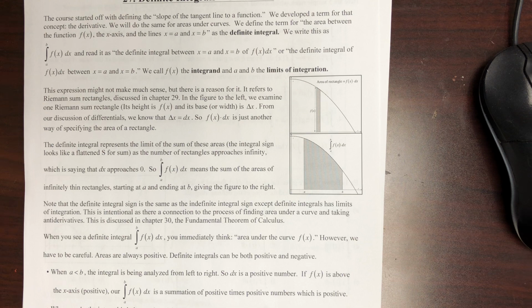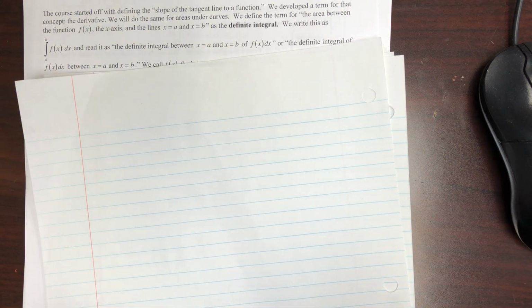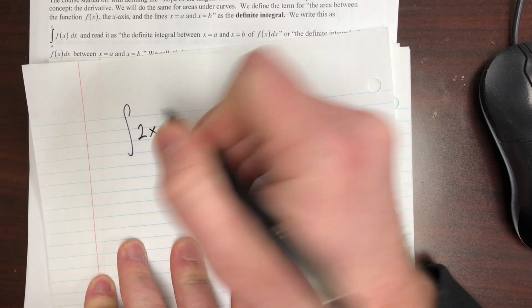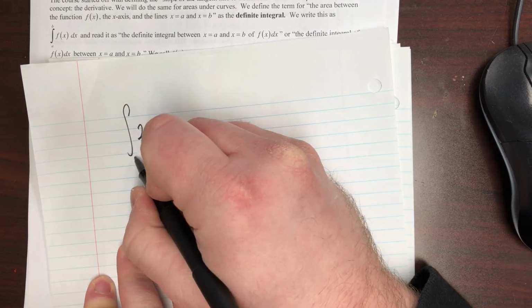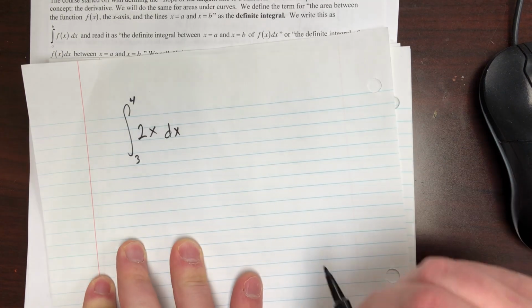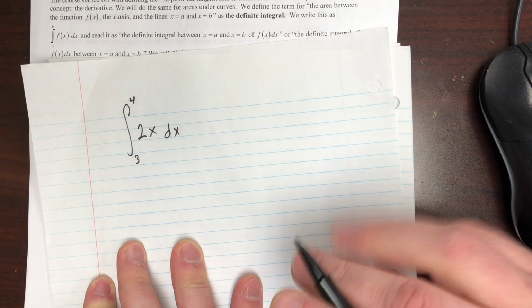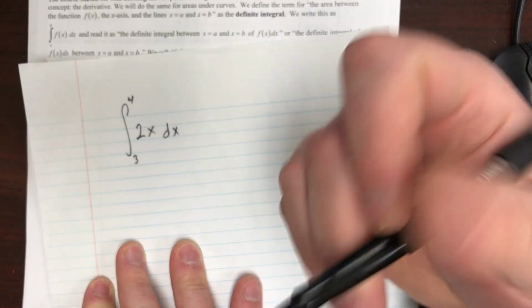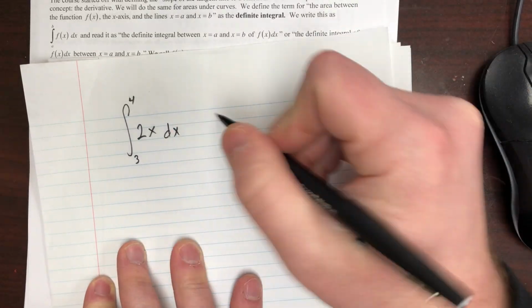So check it out. Let's say we want to do the definite integral of 2x dx from 3 to 4. You might notice there's one new thing here, and that is that it goes from 3 to 4. So let's look at how this works.